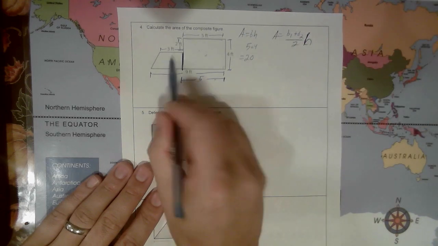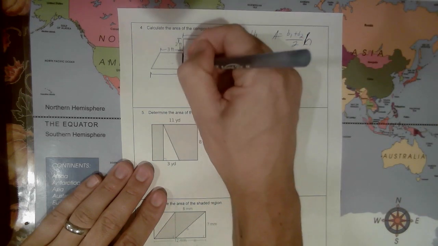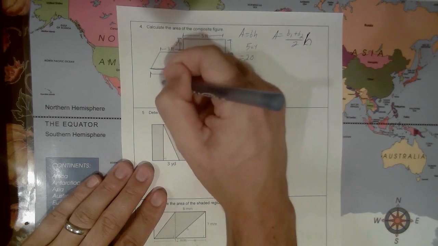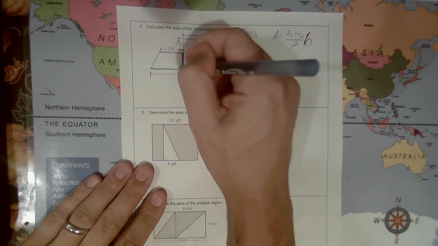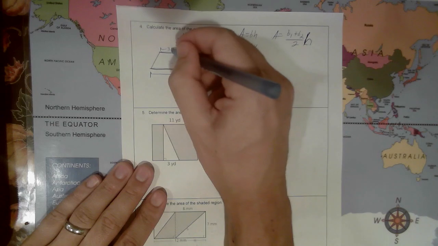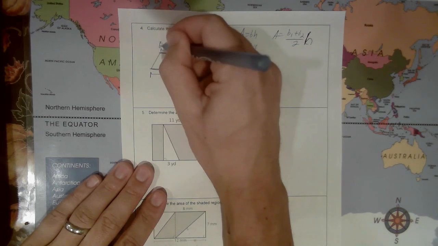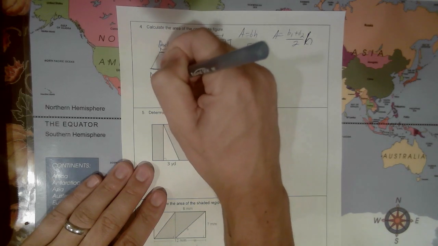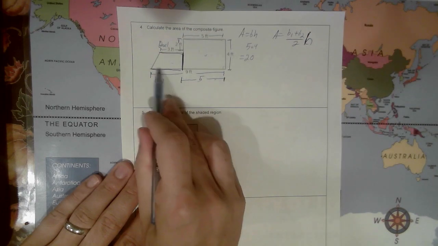Now looking at this trapezoid, this is my height, and here's a base, here's a base. Okay, but here's the tricky thing. I know that one of the bases is 3. Here's base 1. Base 2 is down here. The question is, how long is base 2?